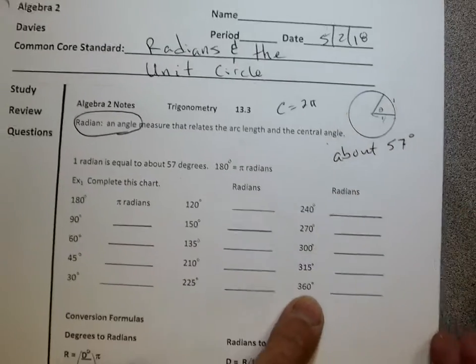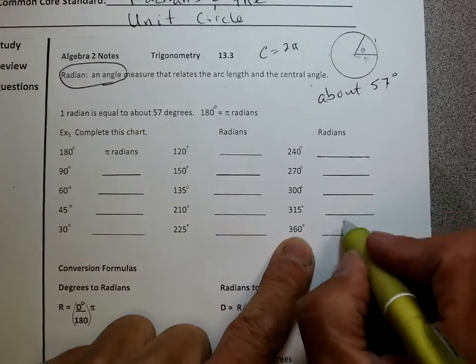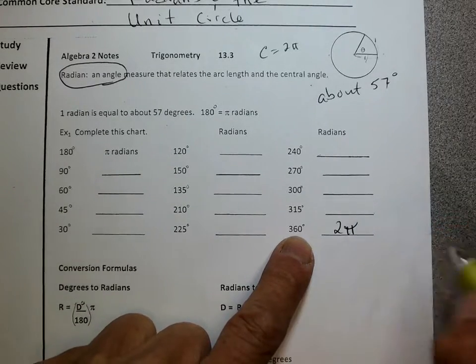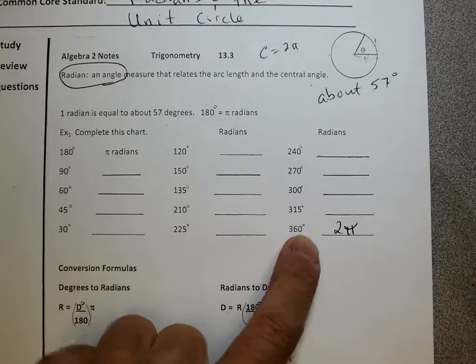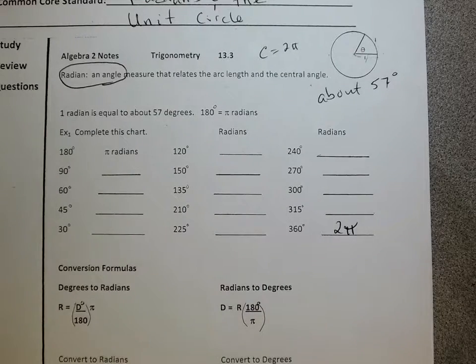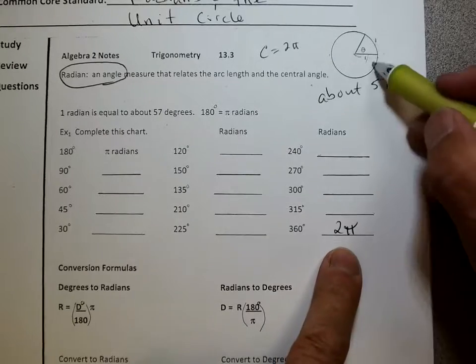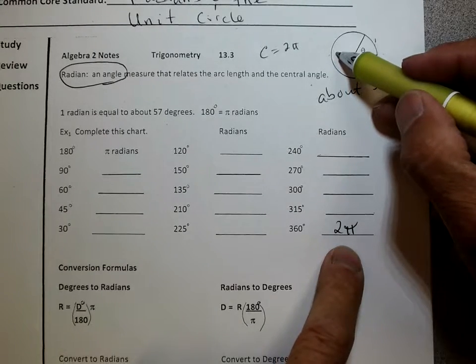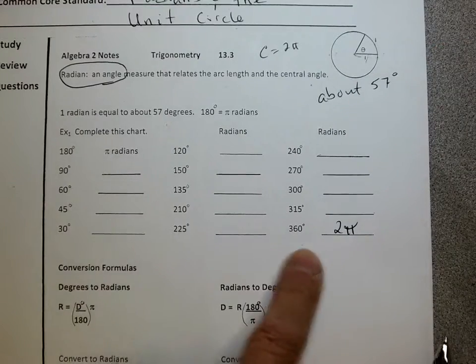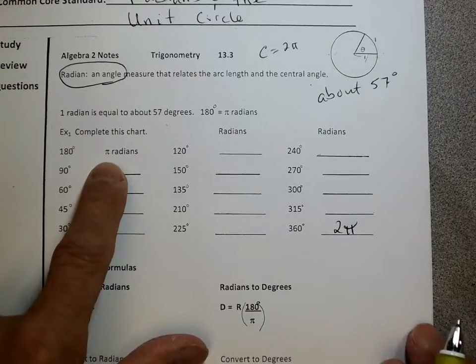So 360 degrees is going to be 2 pi radians. It's an angle. A rotation all the way around the circle is a rotation of 2 pi radians, okay? So then we also know if we went halfway, it's going to be pi. So halfway, 180 degrees, is pi radians, all right?